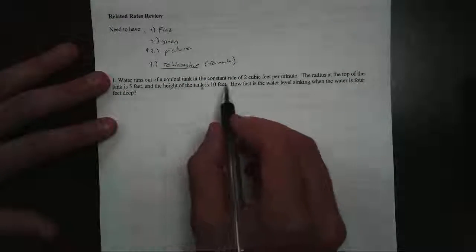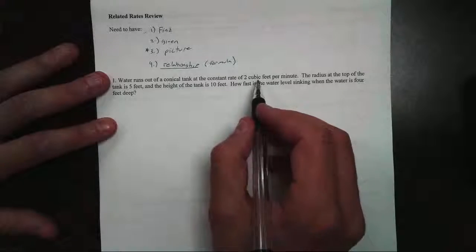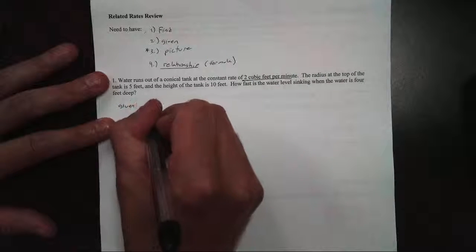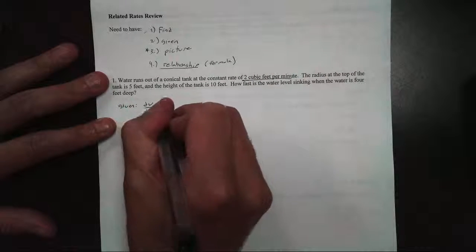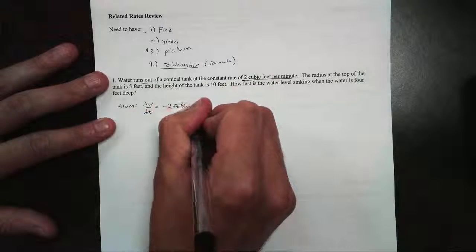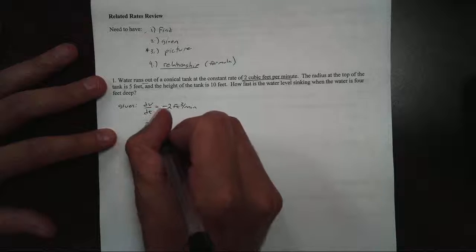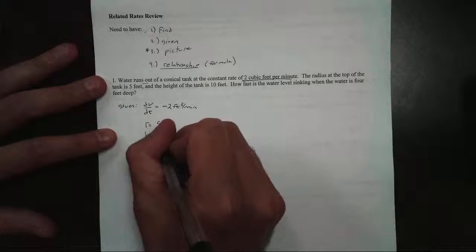Water is running out of a conical tank at a rate of 2 cubic feet per minute. So this is kind of like what they're giving me. So I'm going to write that down. They're giving me the change in volume, dV/dt. It's running out, so it's going to be negative 2 cubic feet per minute. The radius of the top of the tank is 5 feet. So again, that's another given. Radius is 5 and the height is 10.